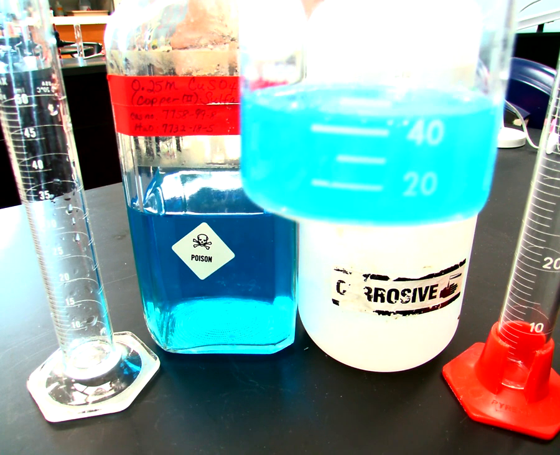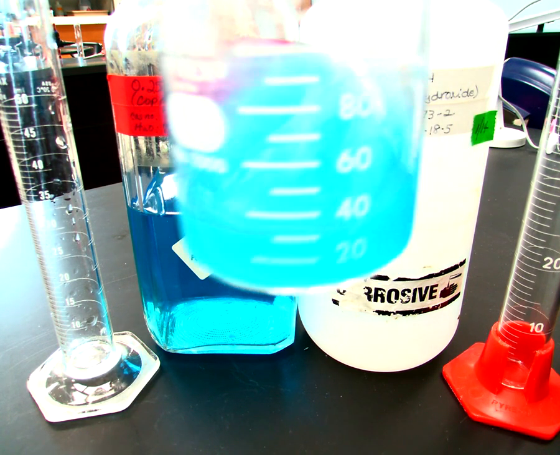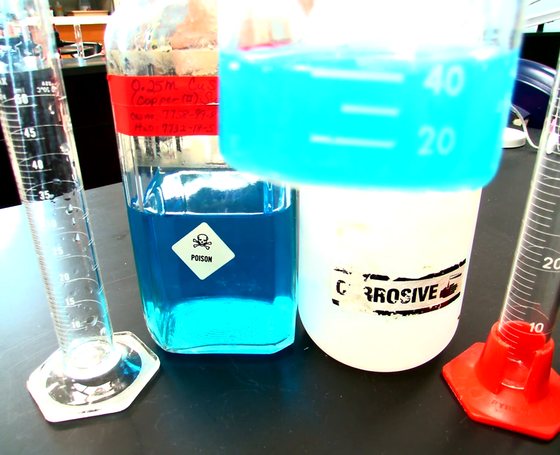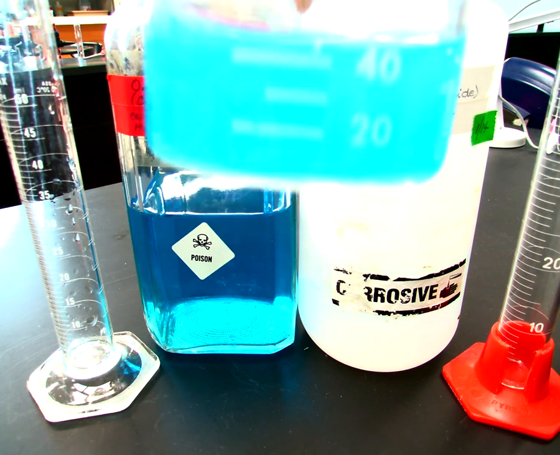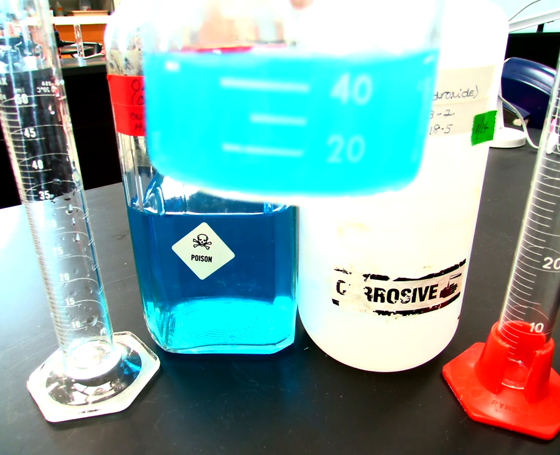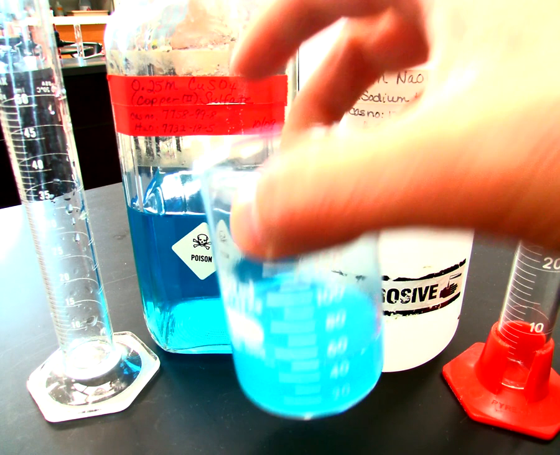So there is a solid blue precipitate in this beaker, and after a while it will settle out, and you should know how to separate the solid out of this because we learned how to do that before. Again, the point is to find the percent yield of the cupric hydroxide from the reaction.